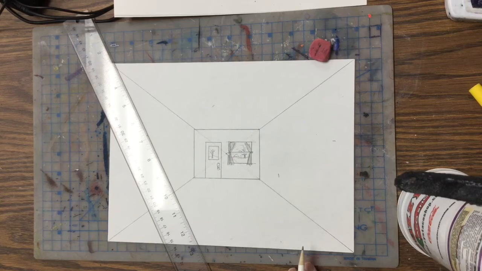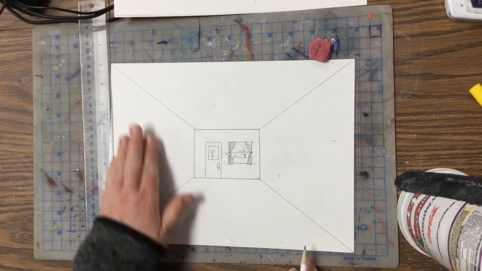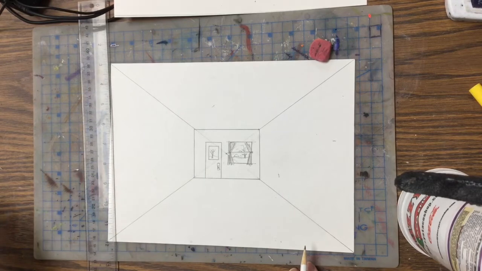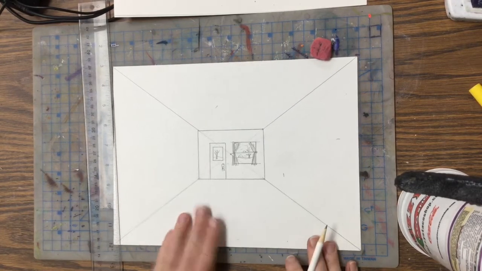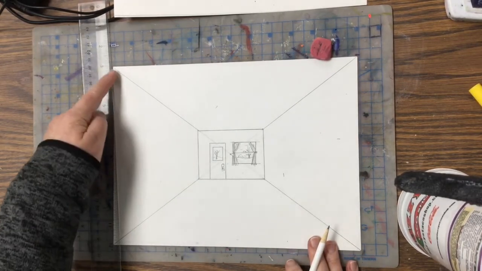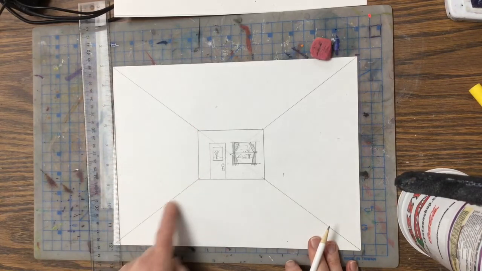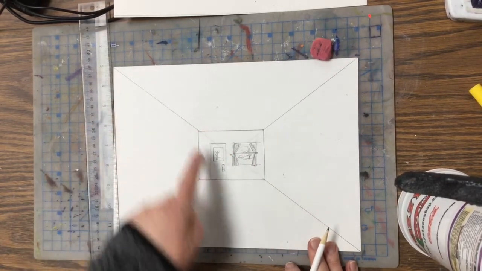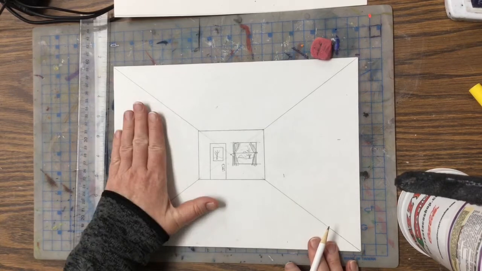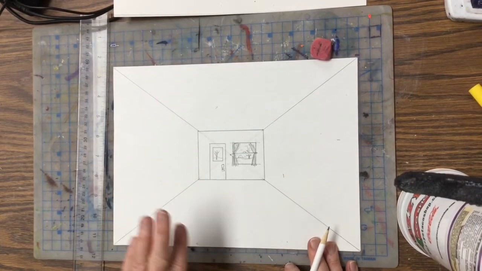Okay, so now we're looking at the side. So let's say I want a door over here coming into another room. So I know it's on this angle right here. And if you look at this shape, it is not a square like the back wall. It is actually a trapezoid. So anything that's going to be on this wall is going to be trapezoid shape.